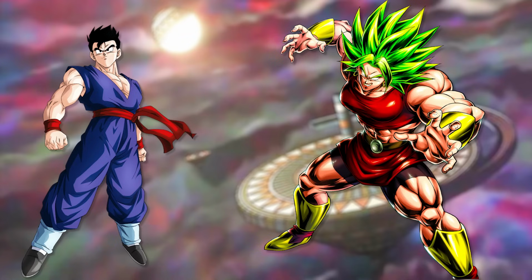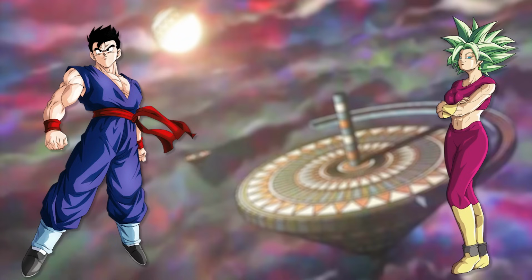With this, Caulifla attempts to fuse with her sister and she just manages to do so using the Potara earrings. Light shines off the two earrings and they shoot themselves toward each other to then fuse into the being known as Kefla. Kefla stands confidently against the foe ahead of her and zooms toward Gohan.